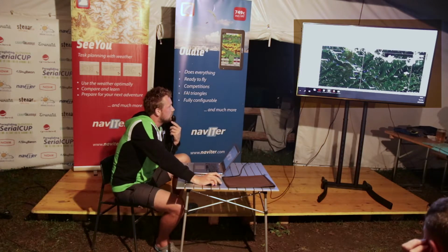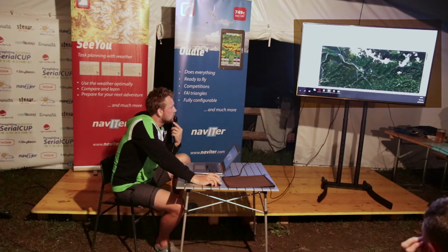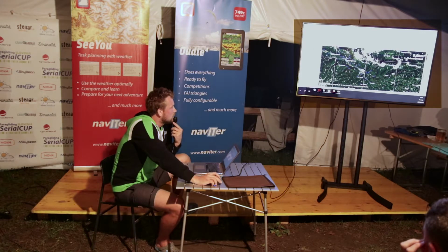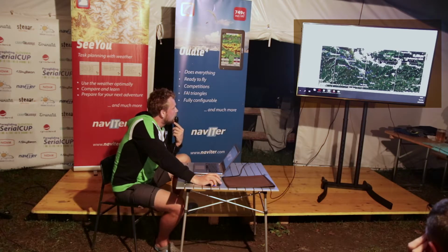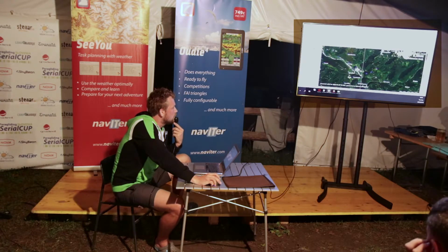I don't know the difference, but some prefer Top Meteo, others prefer SkySight. Doesn't really matter. But it's a really nice feature because you can clearly see how the wind is blowing. This is, by the way, at 4,000 meters, so that's why the direction is the same everywhere. It really makes it easier to optimize a task.